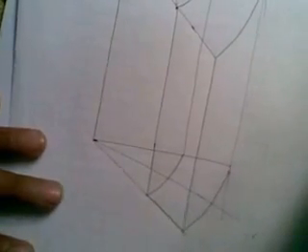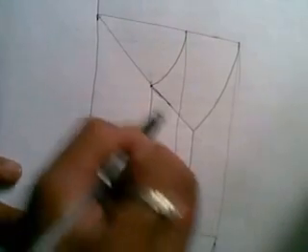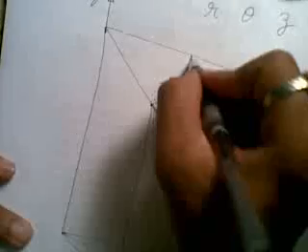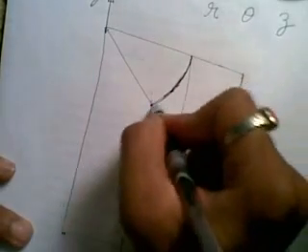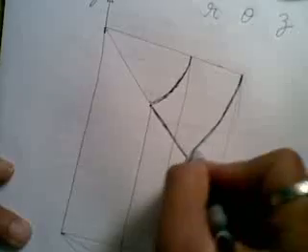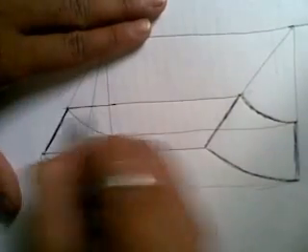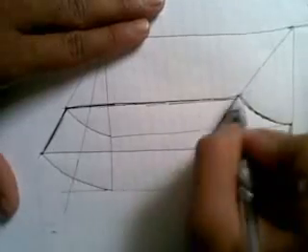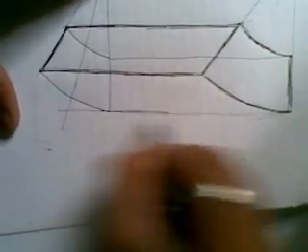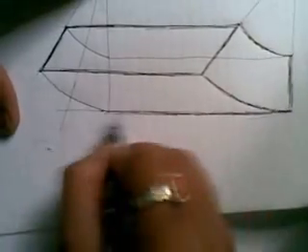Now I shall highlight those lines which are not hidden. This is a top face. Okay.